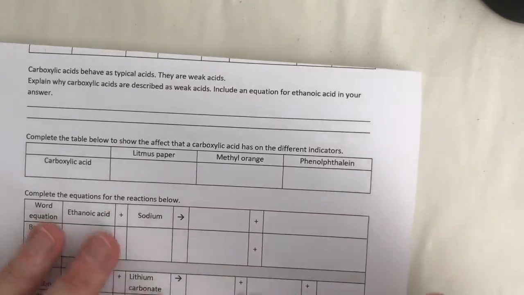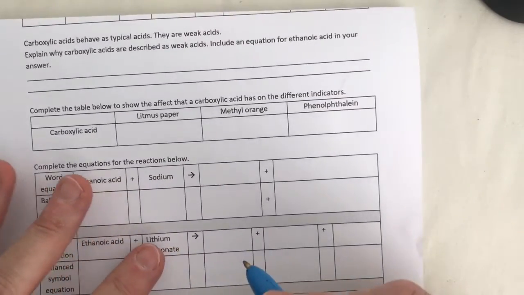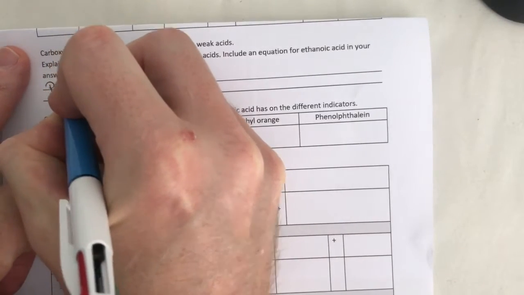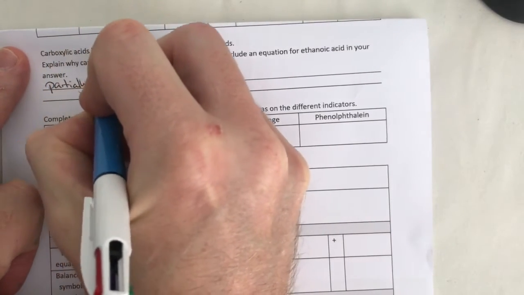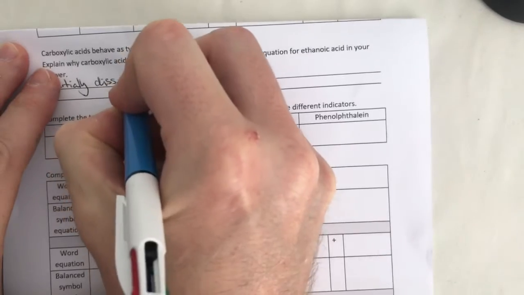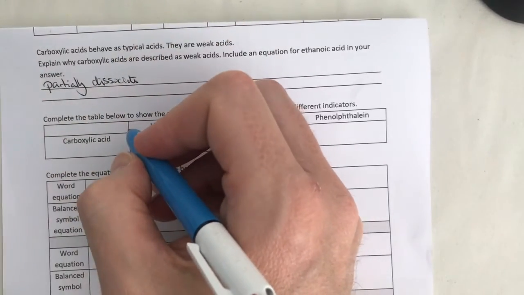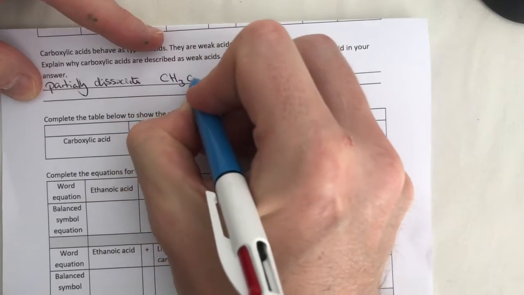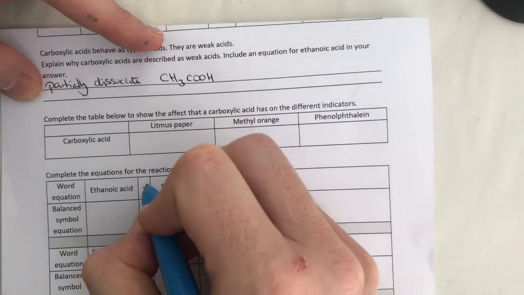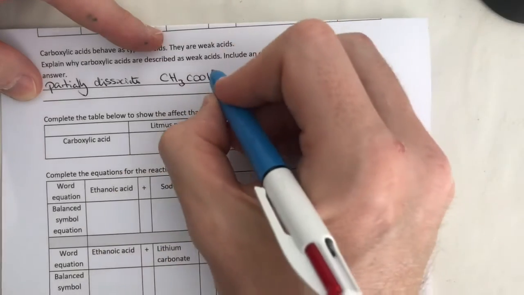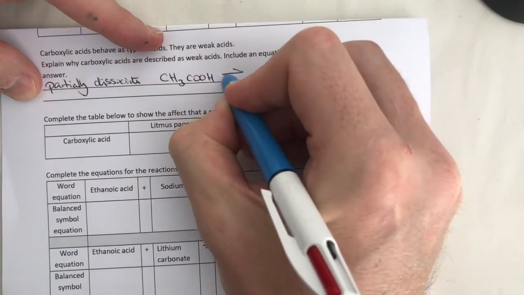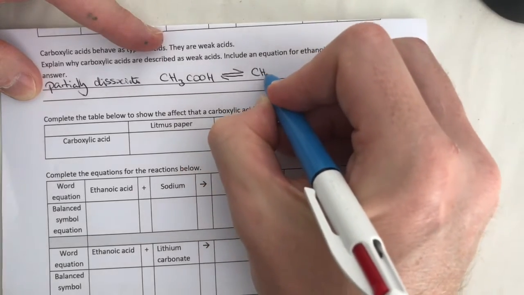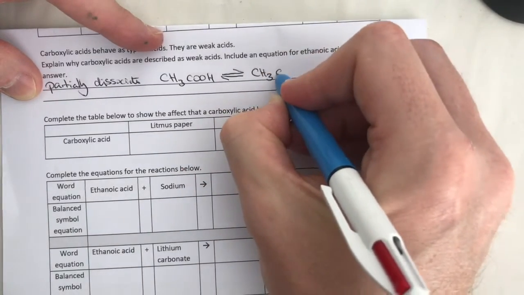The first one is they are described as weak acids, and remember, weak acids mean that they partially dissociate. Okay, that means they partially break down. For example, if we take ethanoic acid, which is CH3COOH, then we're going to put a reversible symbol in here to show that this is only partially breaking down.